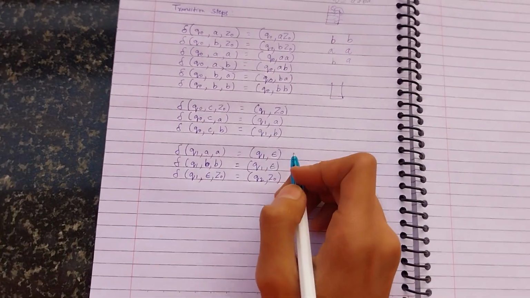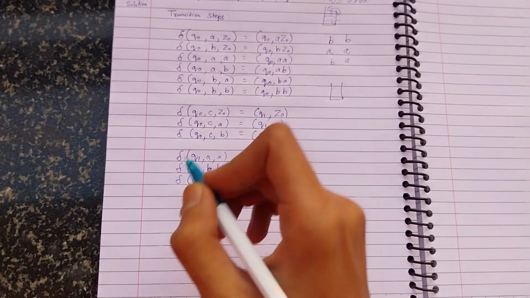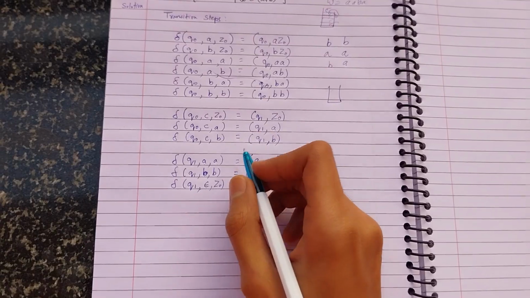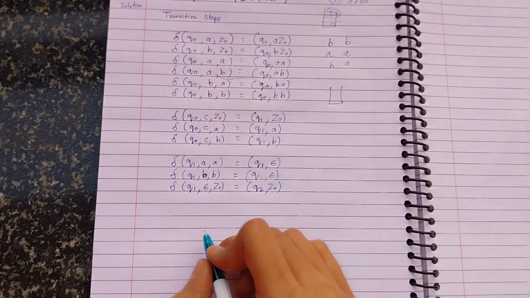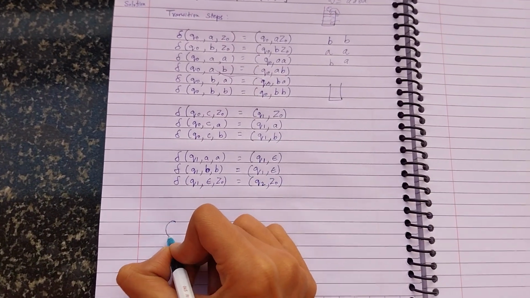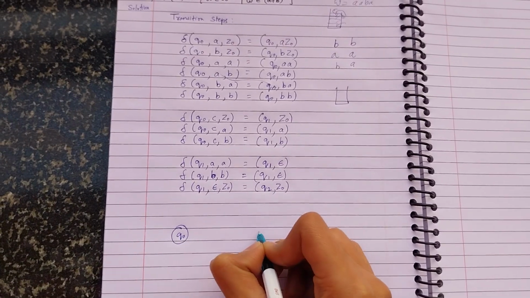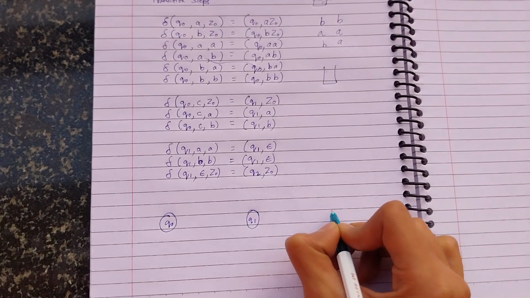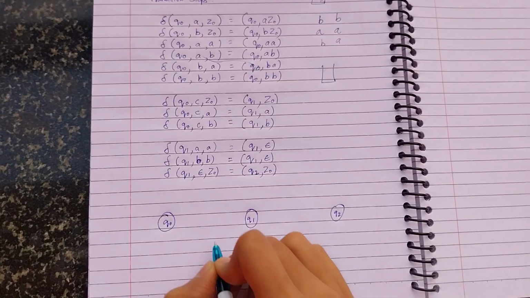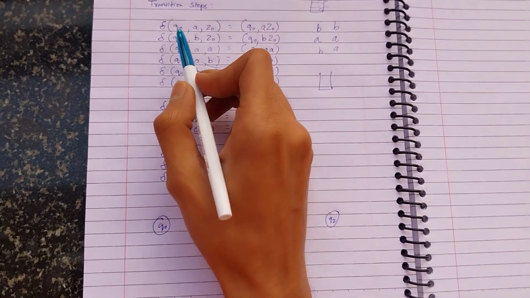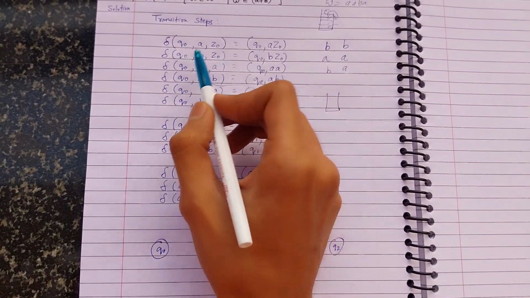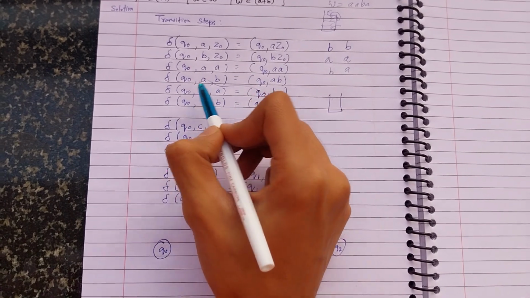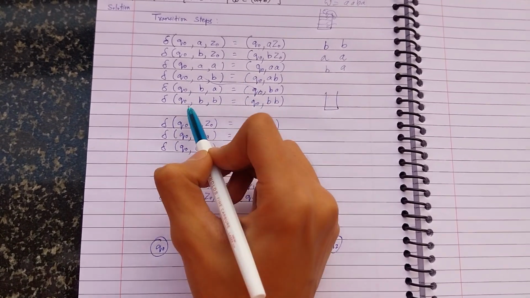Now I need to construct the diagram. For that I refer to this. I have only three states, that is q0, q1 and q2. You can see when I'm in q0, I'm going to q0. So these are all self loops. You can see q0 to q0, q0 to q0.